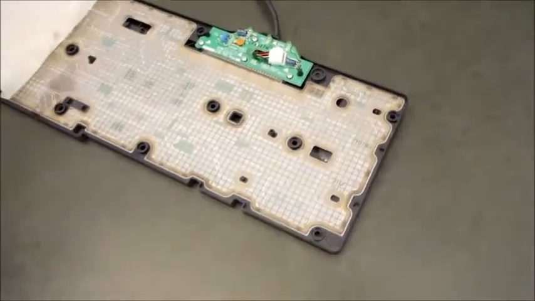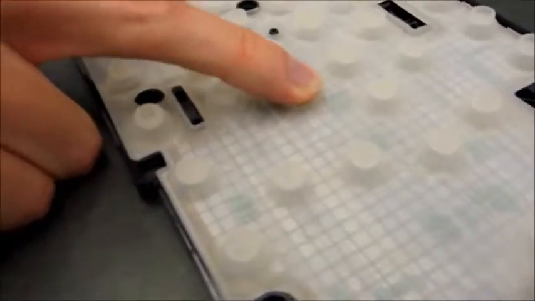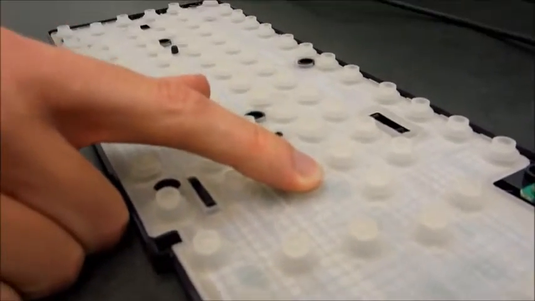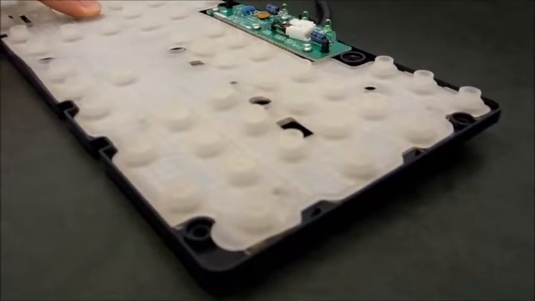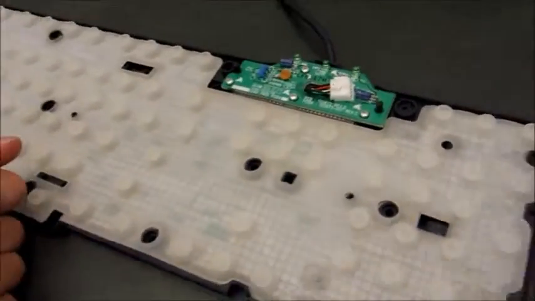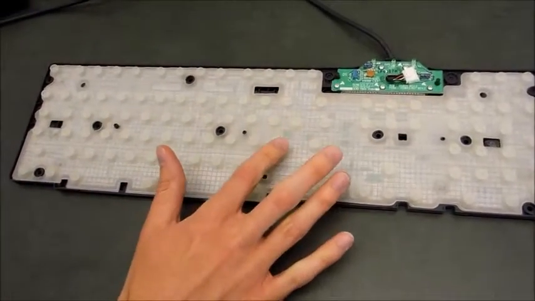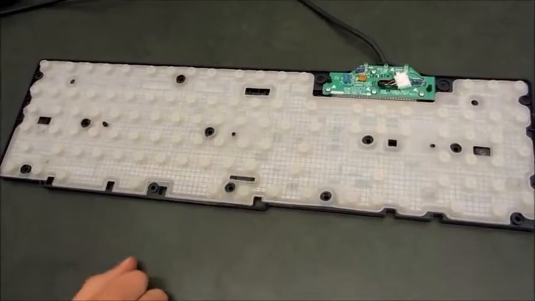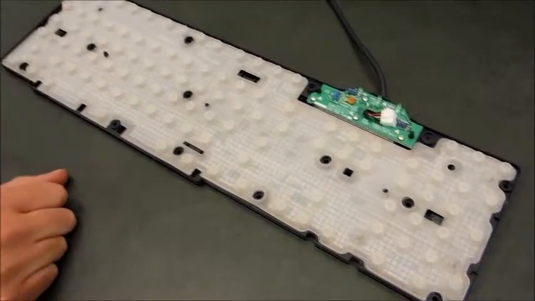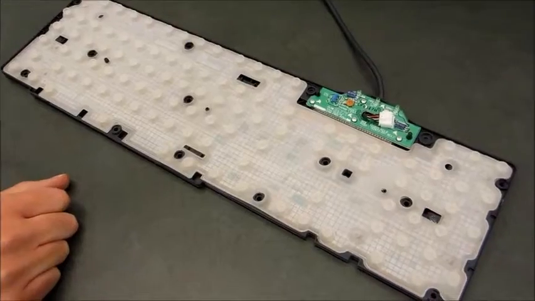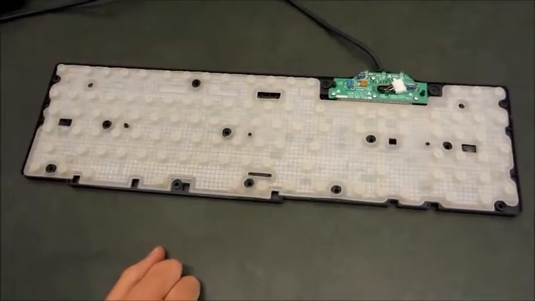Now, as long as you have the rubber dome compressed, that circuit continues to stay closed, and the flow of electricity continues to go through, and it continues to tell the processor in the keyboard what key is being pressed. That's why that key continues to be displayed on the screen. Now, when you release pressure from it, that circuit is now open, there's no more electricity flowing through it, and that's why that key is no longer being displayed on the computer screen. So that's basically how your standard rubber dome keyboard works.